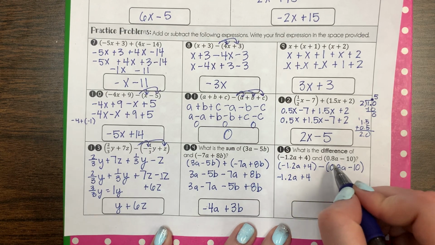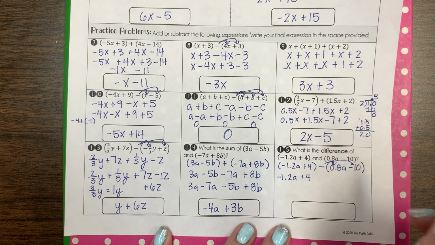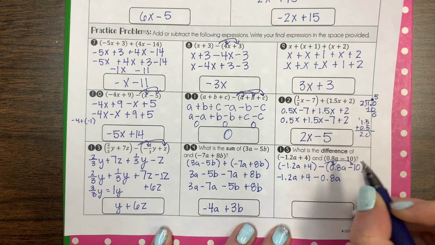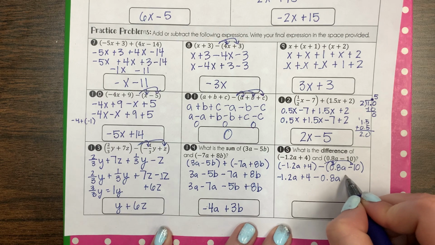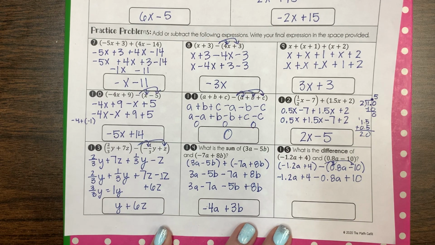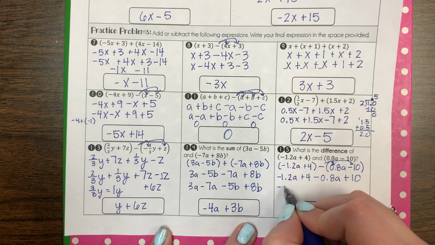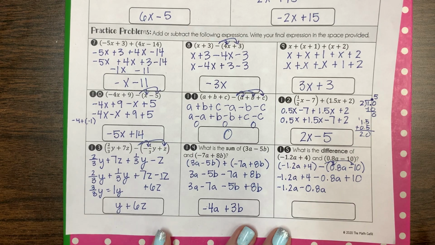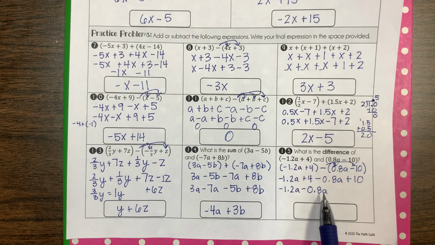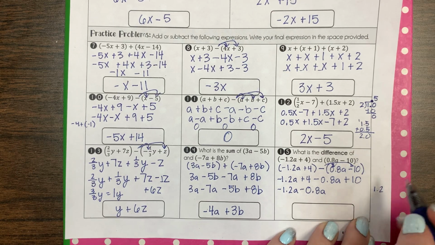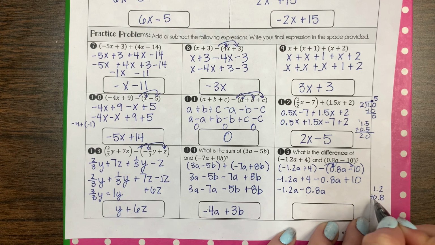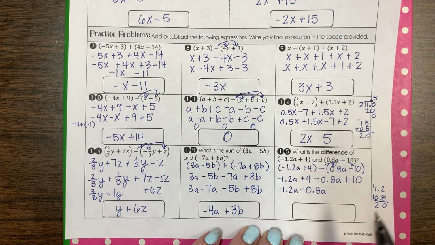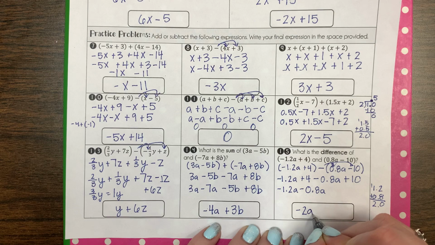Now this one, we have a negative, so we have to distribute it to both. So negative times a positive, so we have negative 0.8a, and then a negative times a negative would make it a positive, so we have plus 10. Let's rearrange to combine like terms. So negative 1.2a and then minus 0.8a. So these have the same sign, so we add them. So 1.2 plus 0.8, well, that would give us a whole number of 2. And in this case, we keep the sign, so that means it's going to be a negative 2a.